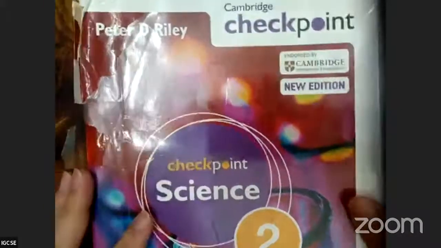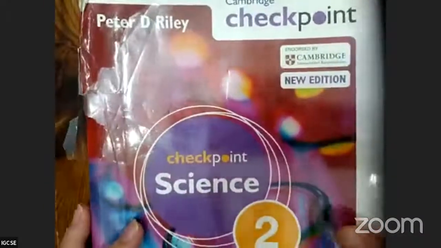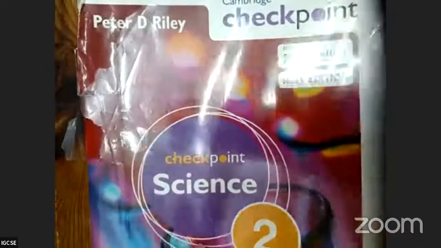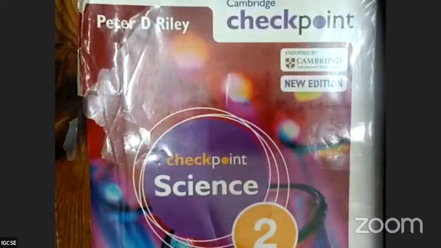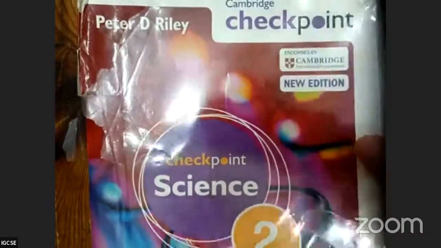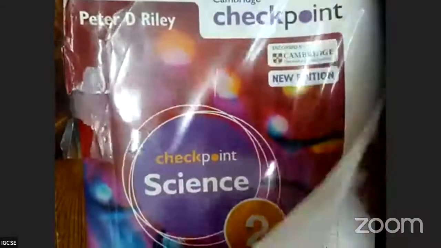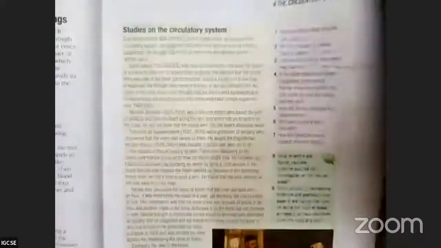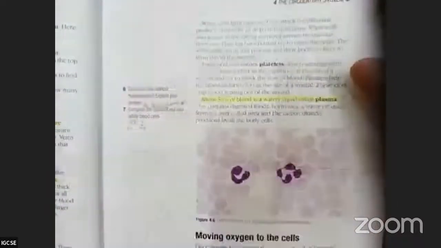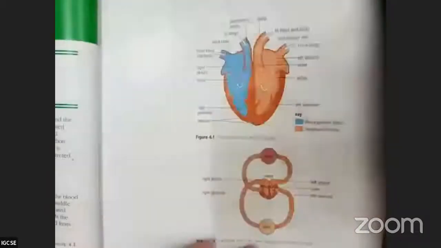Good morning. This is February 8th. This is our fourth week of this year 8. Okay, we will still be using this book. This is a brief discussion to get you through your syllabus.